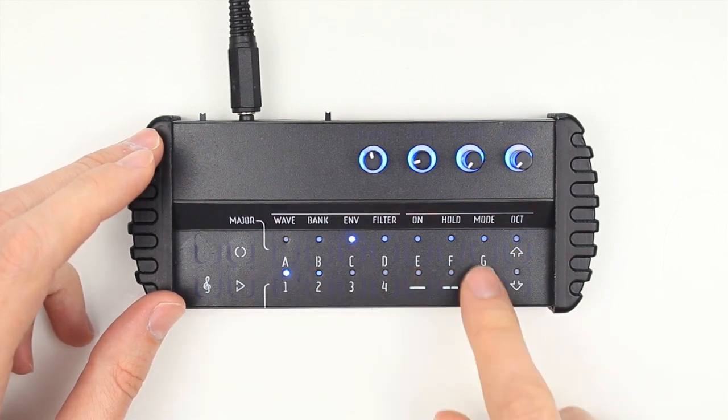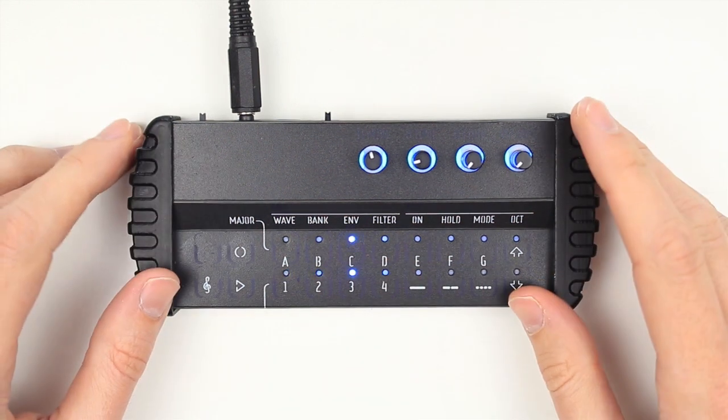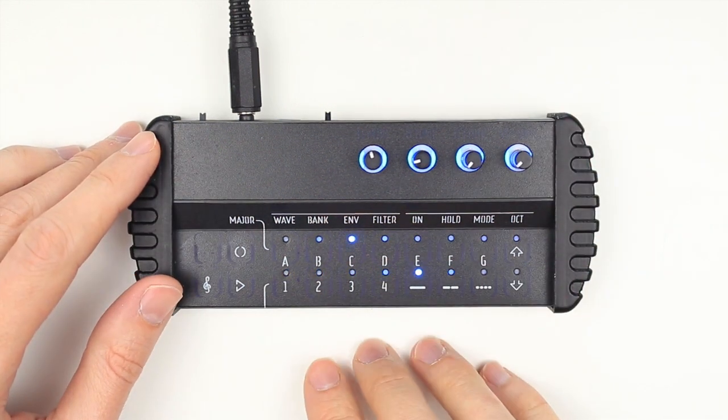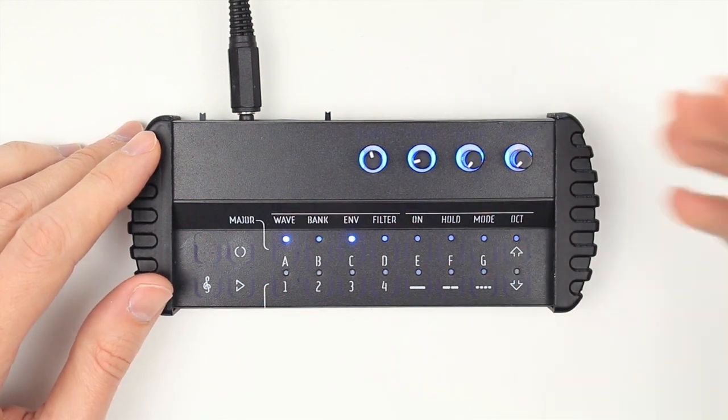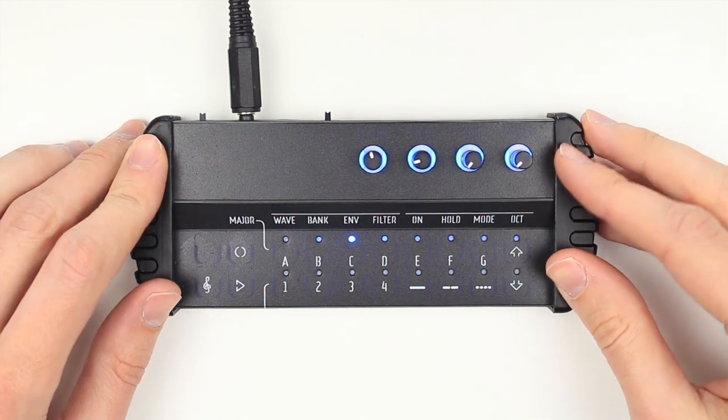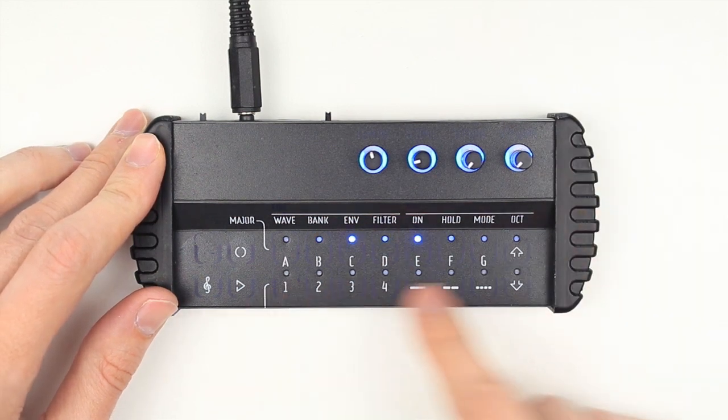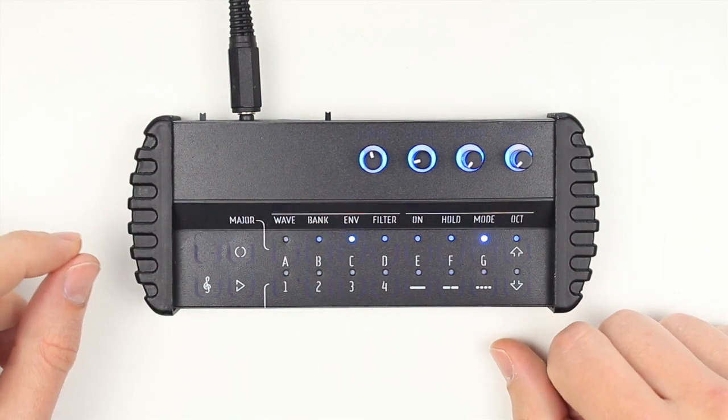So the keyboard works in a slightly unusual way. You can only play in a certain key, so only notes in, let's say, a C major or A minor key are the notes you can play. But therefore you got 2 octaves on a very limited space.